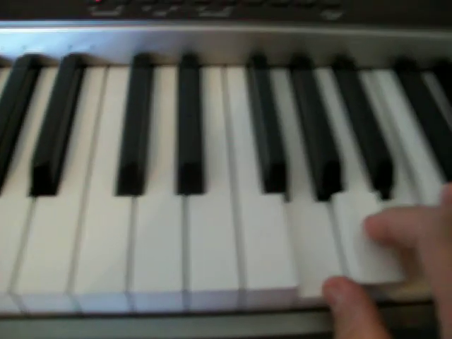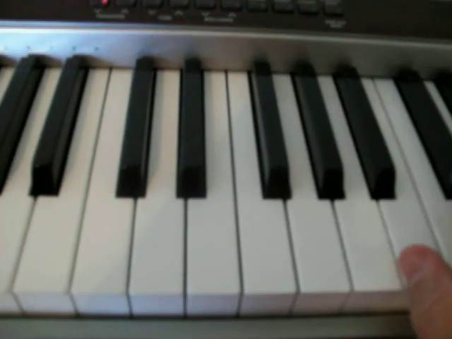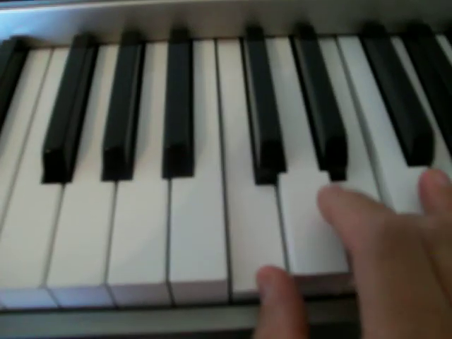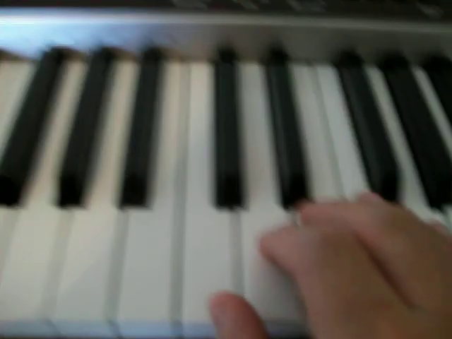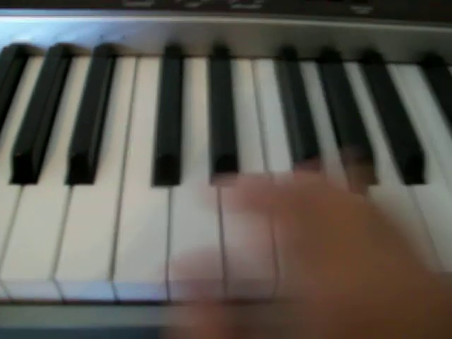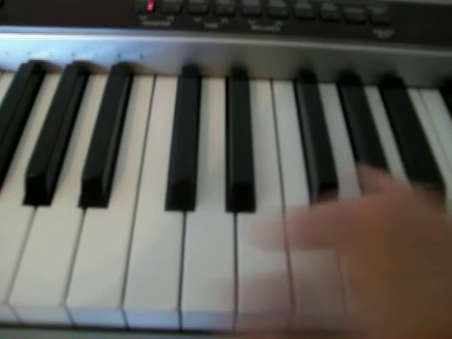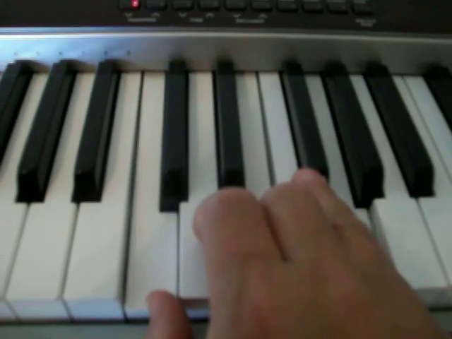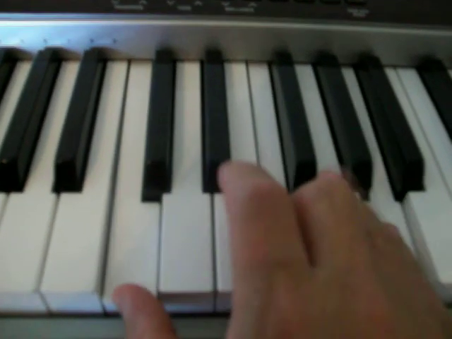F, G, A, B minor, flat 5, and C. But instead of playing like this, same thing. It's easy to just go back and forth.